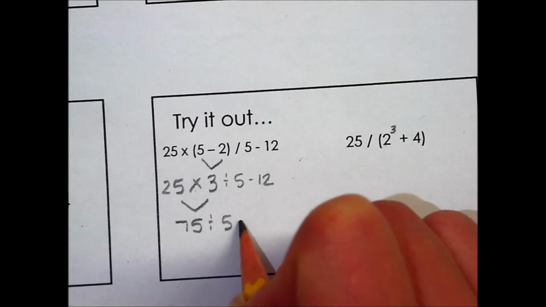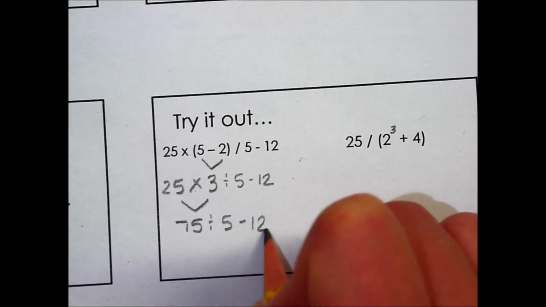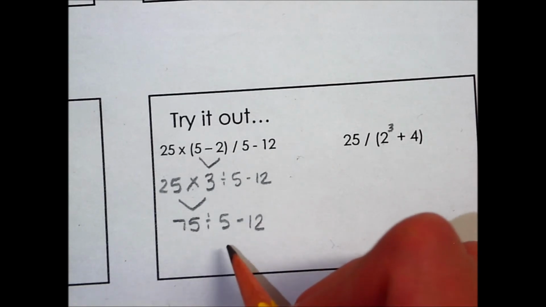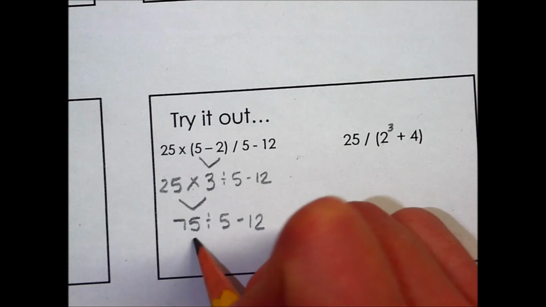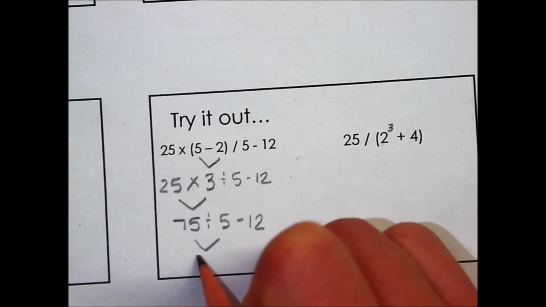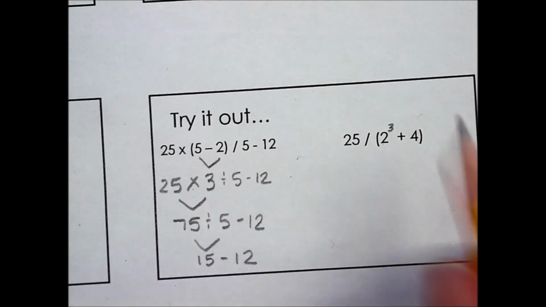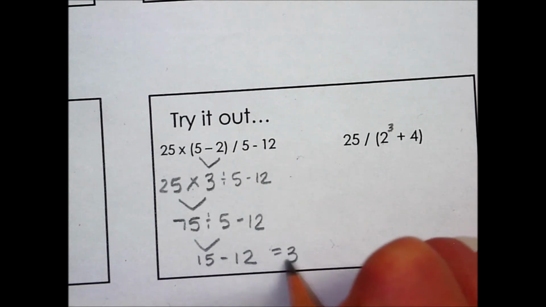Bring down everything else. Now I'm left with a division and a subtraction. 75 divided by 5 is 15. Subtract 12. So 15 minus 12 is a final answer of 3.